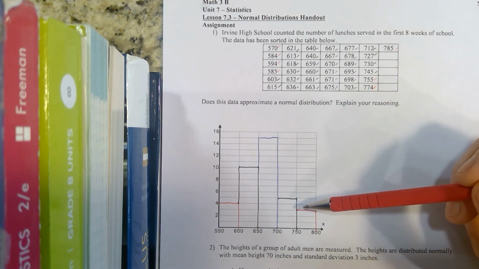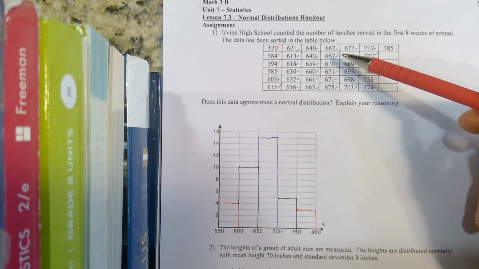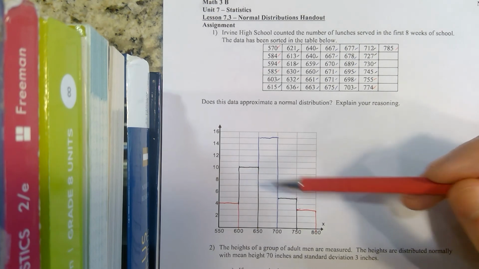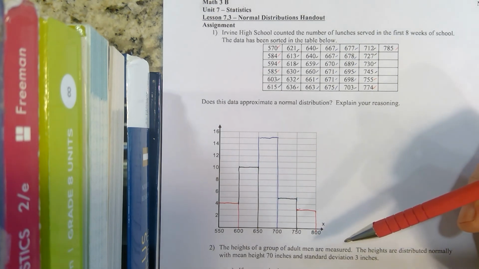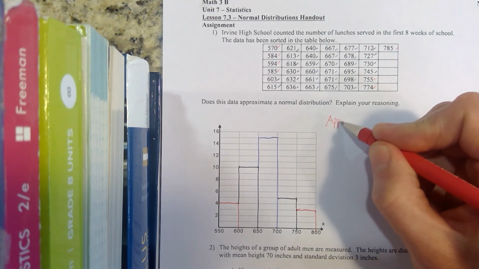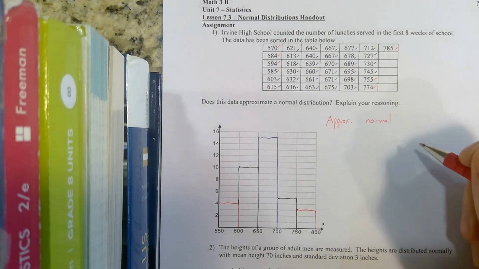And in this case, I'm going to hypothesize that the actual data, if I got every single person's info, would be pretty darn normal. And then this sample came out just a little bit off, but it's approximately normal. Okay, so that's what I'm going to say. It's approximately normal. And why?